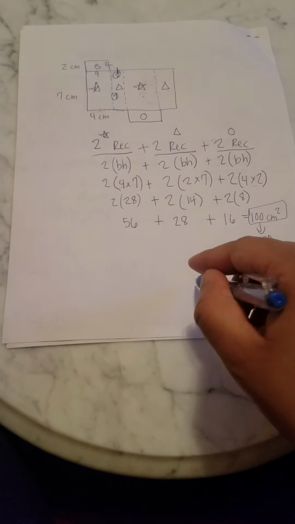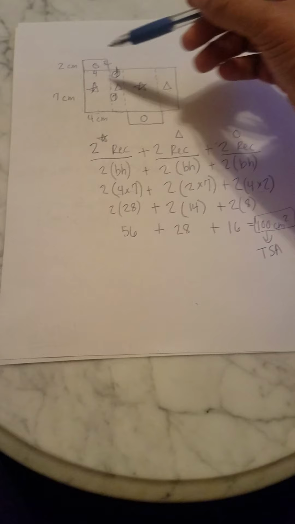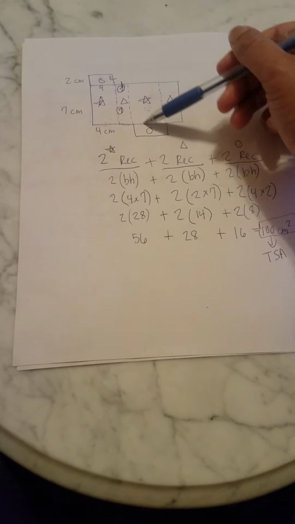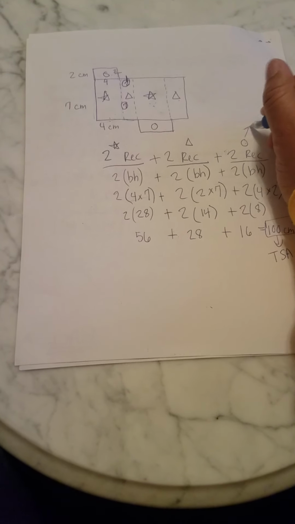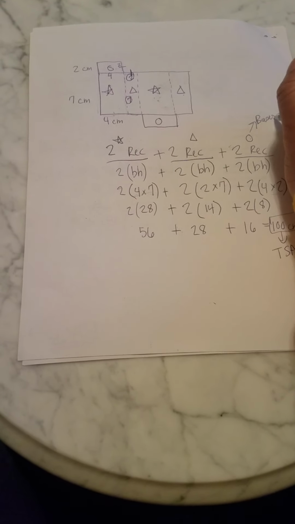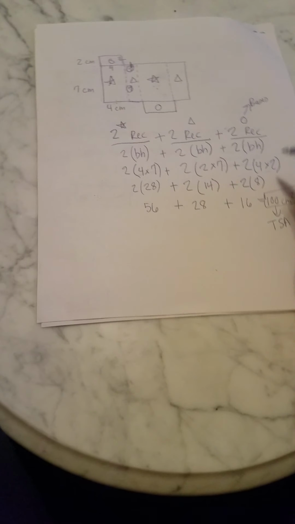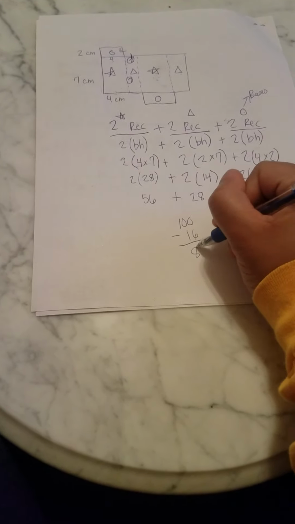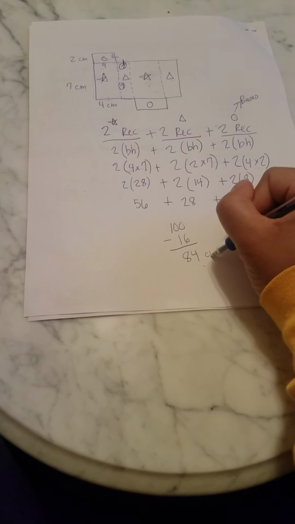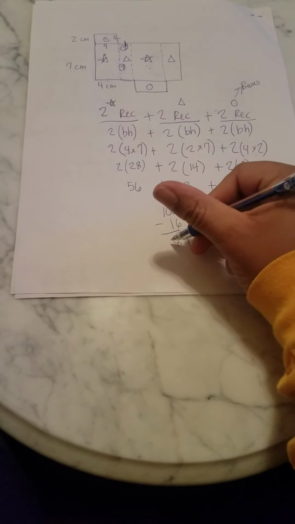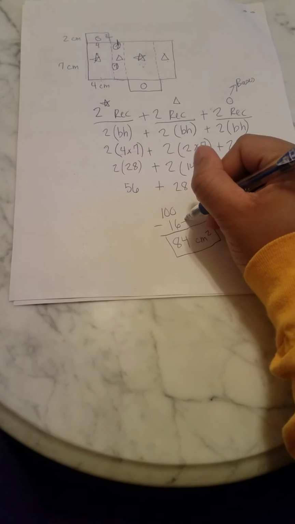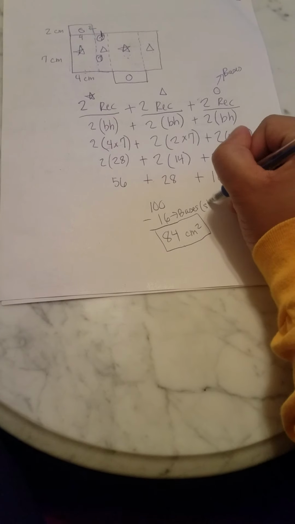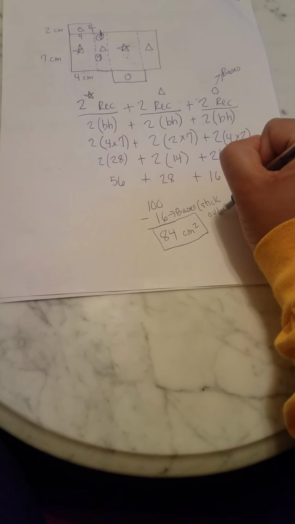So if I was finding the lateral, then the bases would be the ones with the circle because they stick out. The sidewall will be here. Whatever sticks out is the base. So I would take out whatever the number is for these ones, which would be 16. So I would do 100 minus 16 to get the lateral, and I would get 84 centimeters squared, because I took out the bases, and the bases are the ones that stick out.